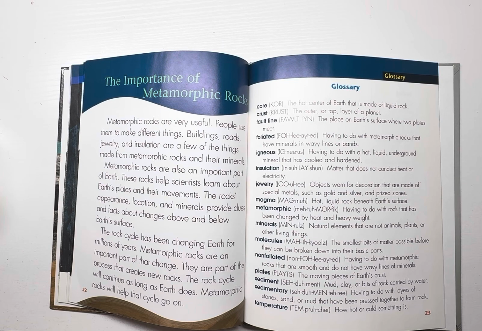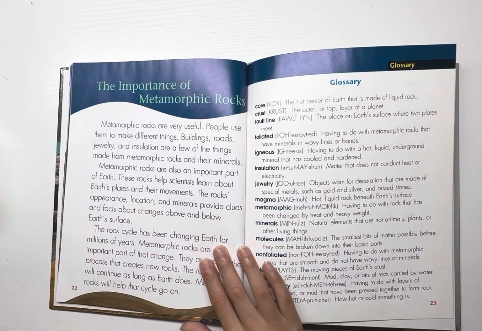The rock cycle has been changing Earth for millions of years. Metamorphic rocks are an important part of that change. They're part of the process that creates new rocks. The rock cycle will continue as long as Earth does. Metamorphic rocks will help that cycle go on.